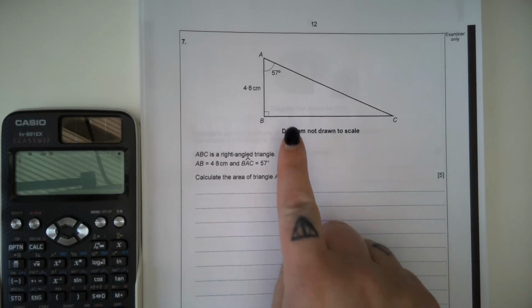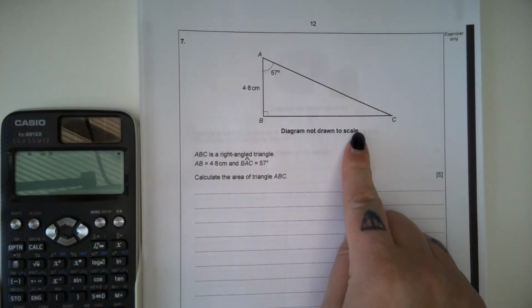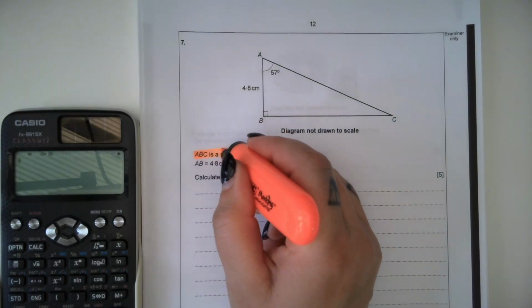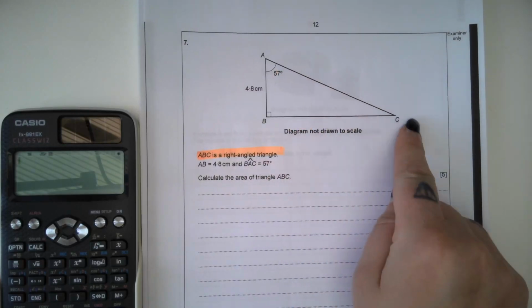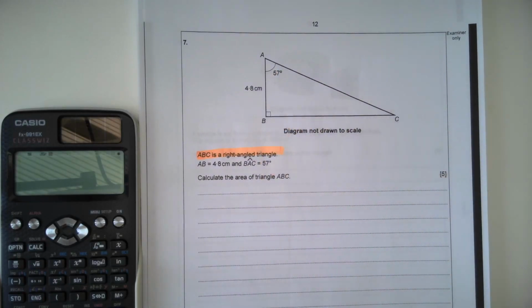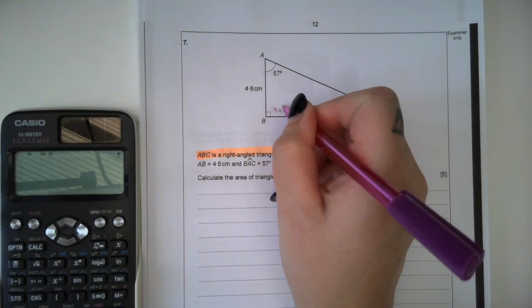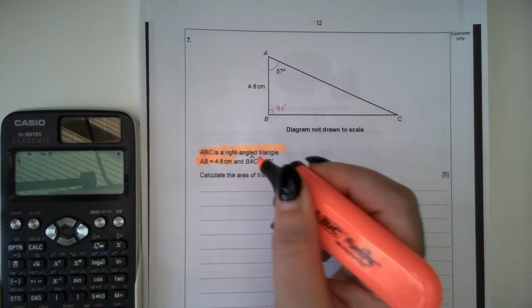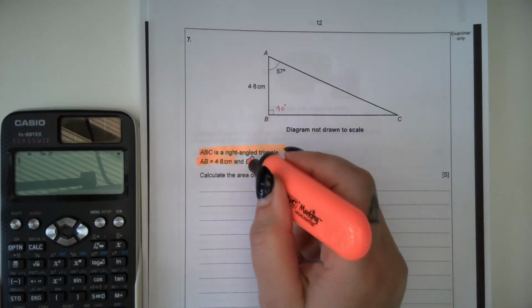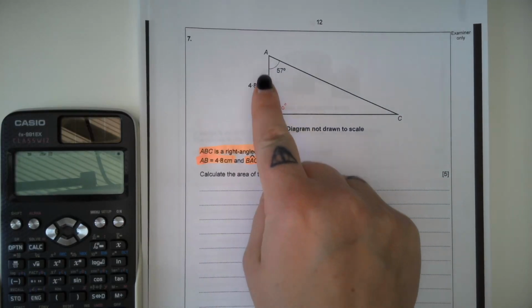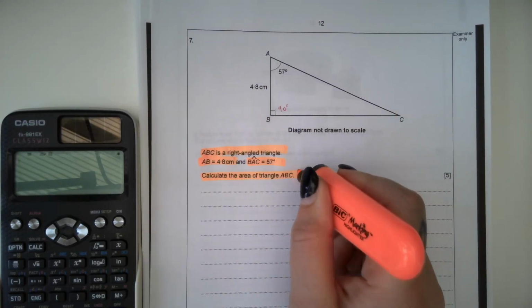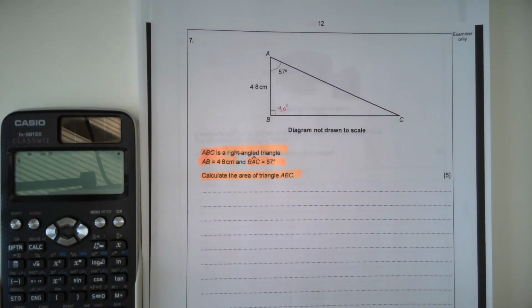Question 7. So we have a diagram of a triangle, diagram not drawn to scale, so we can't measure anything directly from it. So the question says ABC is a right angle triangle. So ABC, we've got a right angle there. So I'm just going to make a note of that just in case I need to. I know a right angle is 90 degrees. Side AB is 4.8 centimetres. And angle BAC is 57 degrees. Calculate the area of the triangle ABC.